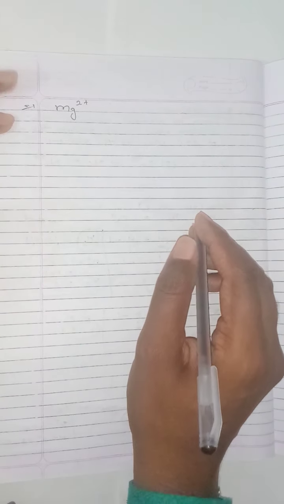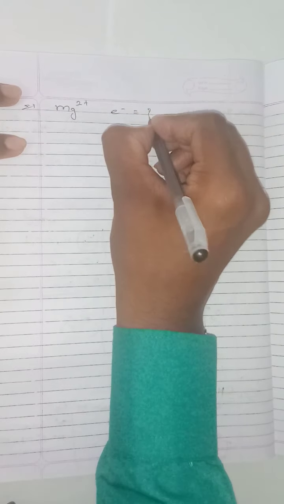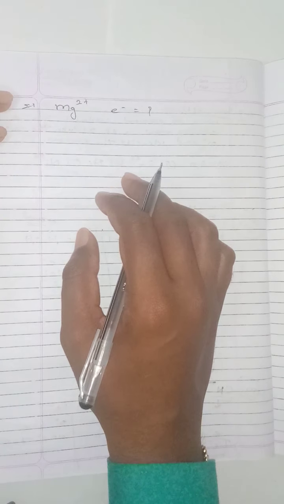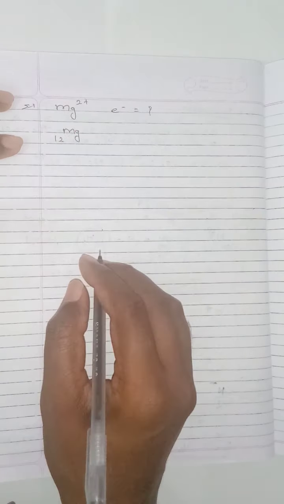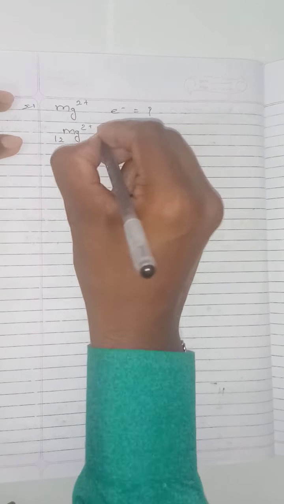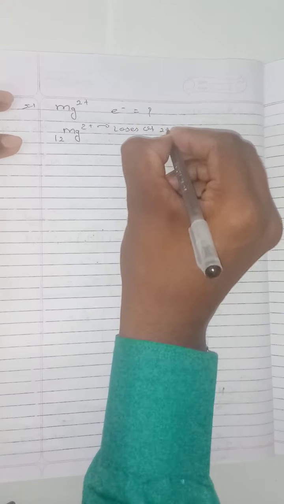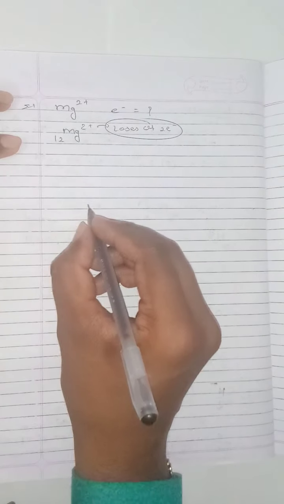Here suppose it's Mg2 plus. How many electrons are present in the Mg2 plus magnesium ion? For the magnesium ion, its atomic number is 12. 2 plus means it loses 2 electrons.